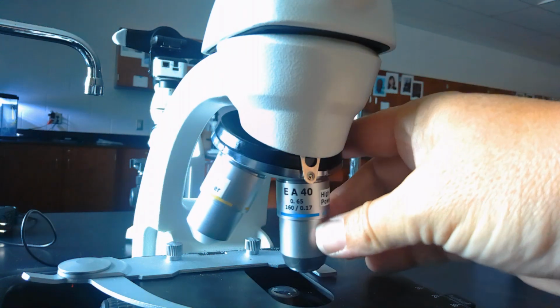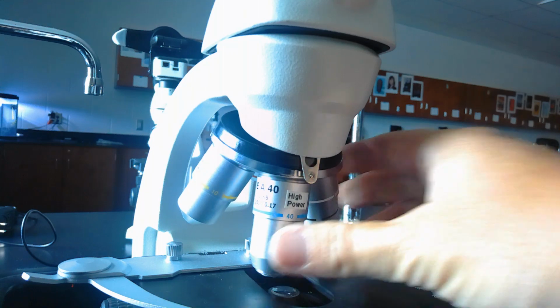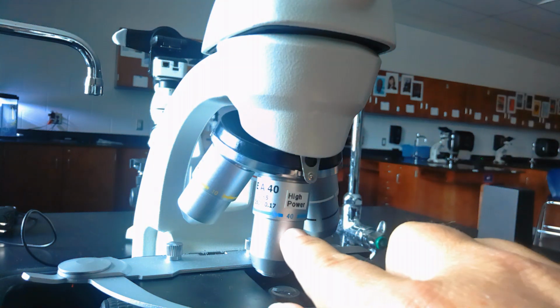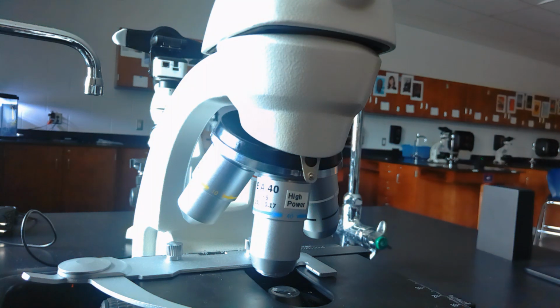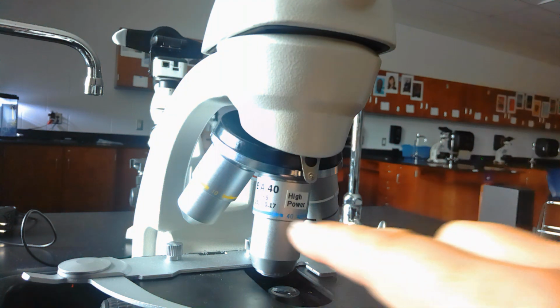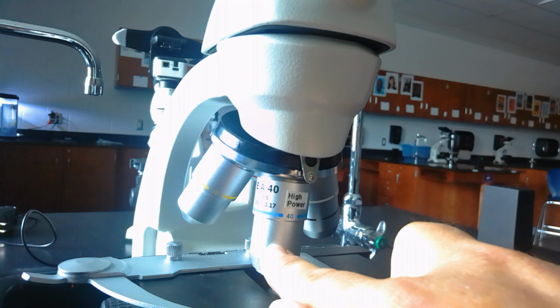And then every once in a while we will be using high power. High power is really difficult to use because it's so zoomed in that sometimes it doesn't give us a very good image. You'll notice this objective lens is measuring 40 times. And again, remember our eyepiece is 10 times. If we multiply those together, if we're looking at something under the high power objective lens, we are actually magnifying it a total of 400 times.